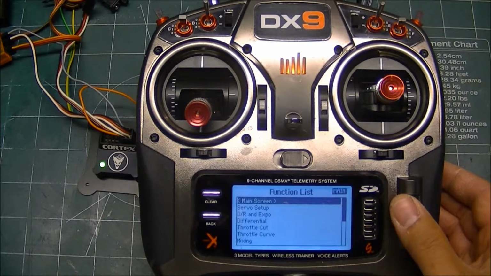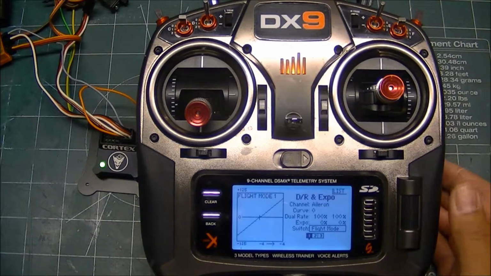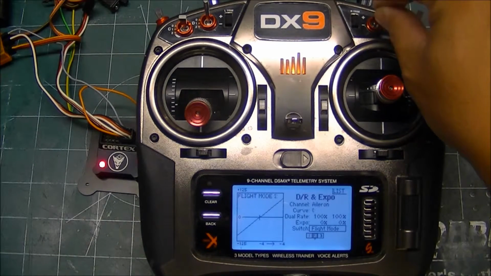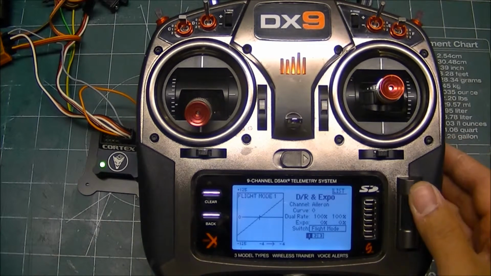You come back in here, you can go into your dual rate and Expo menu. On the dual rate and Expo menu, you're going to come down and choose, instead of using the switch, which is what it is right now, you're going to come into this and select flight mode. And once you select flight mode, as you see, when I roll the switch, it moves between flight mode 2, flight mode 3, and flight mode 1.